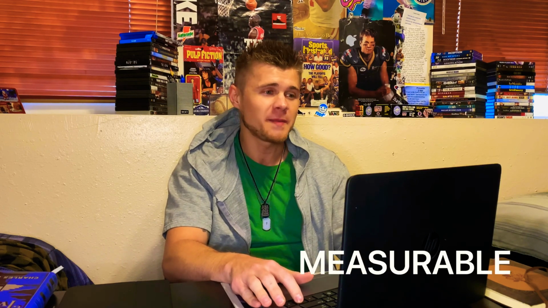Now the M signifies measurable. You also want your goal to be measurable, okay? You need to be able to determine your progress and monitor whether or not you are staying on track with your desired goal. So how many, how much, how do I know if I've reached my goal? What is my indicator of progress?